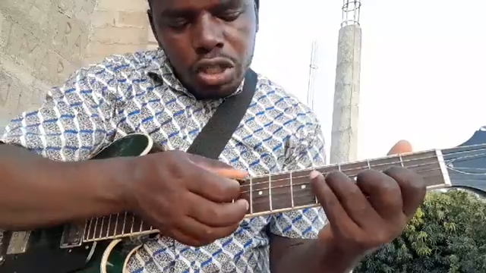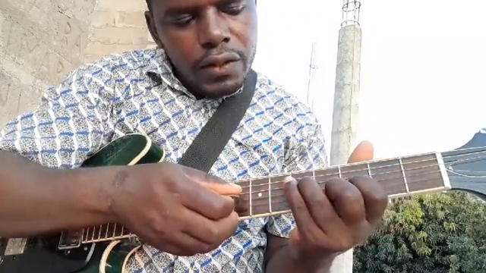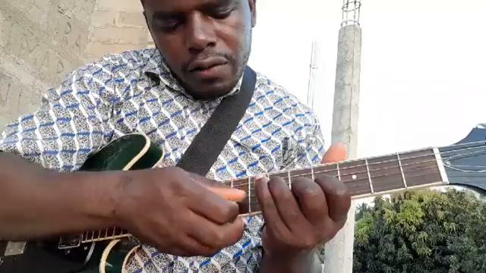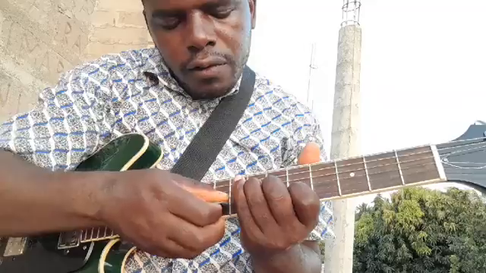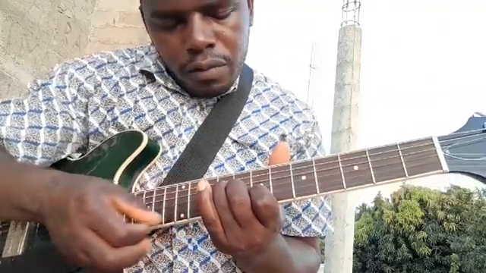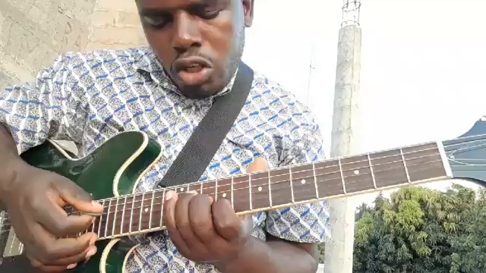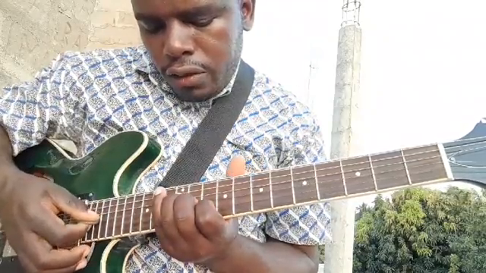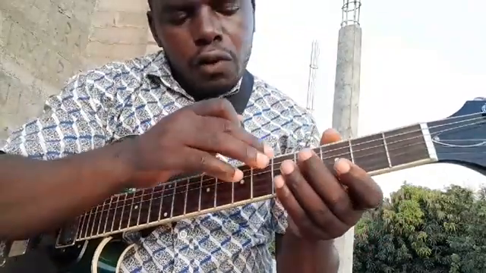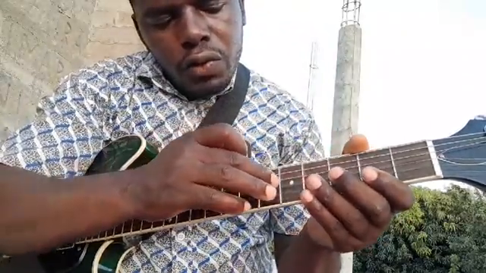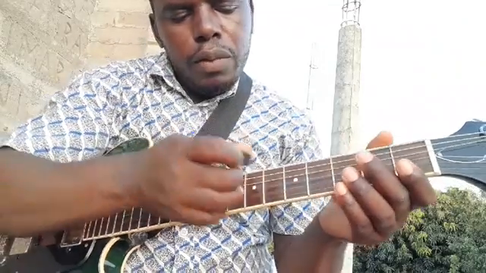So if this is D, then this is D sharp, this is E. So if this is E, then this is A, this is B, this is C, C sharp, D, and so on and so on. That's how you know the triad. Of course, there are other triads. You can also use the third, fourth, and the fifth, but the ones that I've told you are the most commonly used, especially for the African style of music, which we will be covering how to use them.